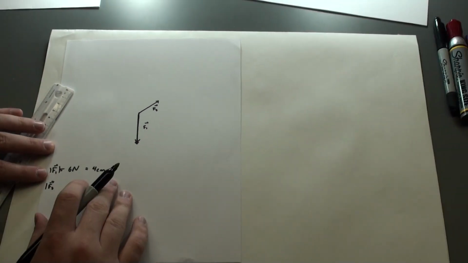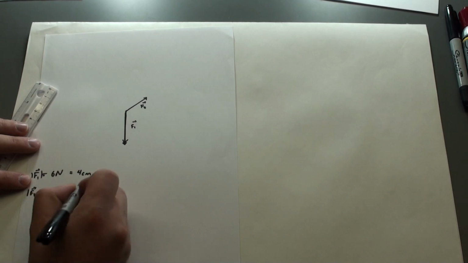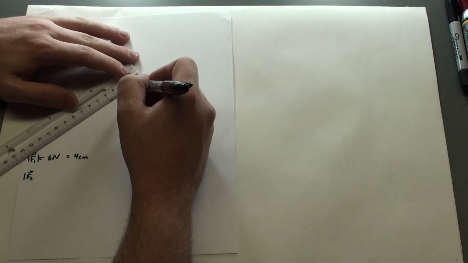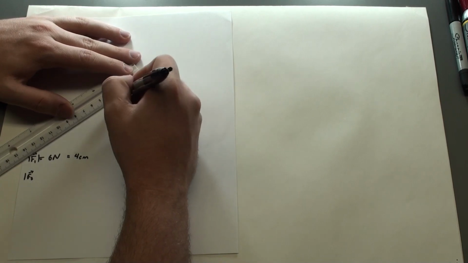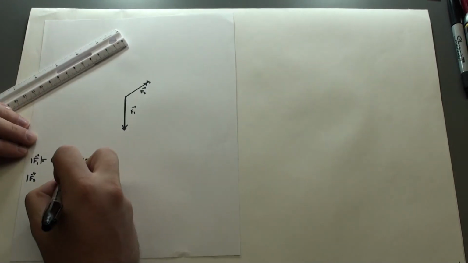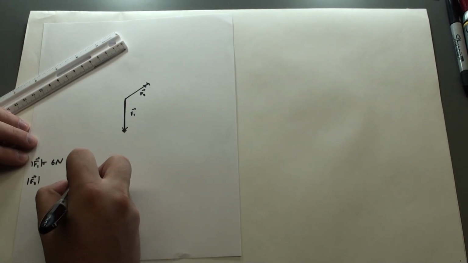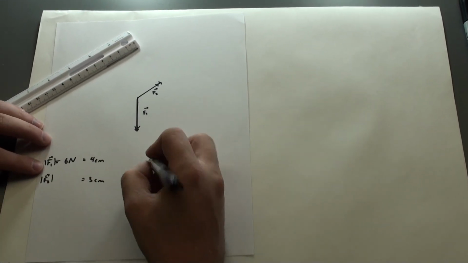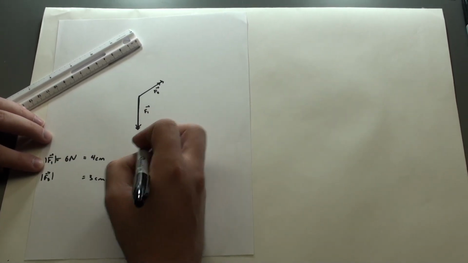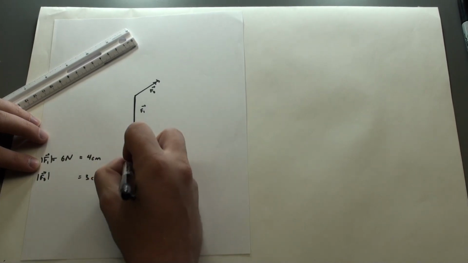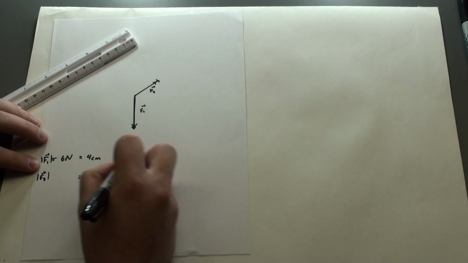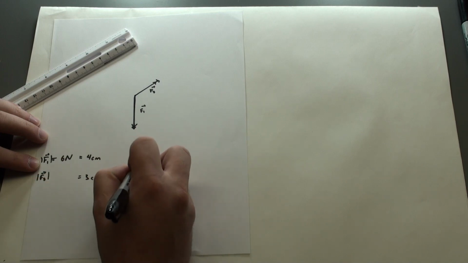So now that we know that this is our equivalence statement, then we can go ahead and figure out what the force is here. We'll go ahead and extend this to 3 then, so it's a little bit easier to do the math. So we have force 2 equal to 3 centimeters. Well, we want to figure out what force 2 is, so we're going to need to figure out how many newtons is equal to a line that's 3 centimeters long.